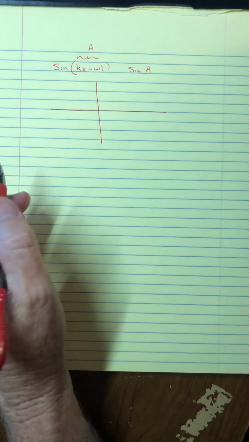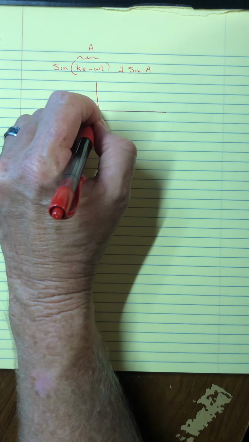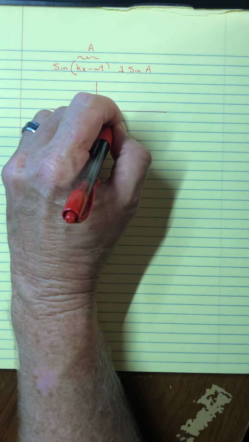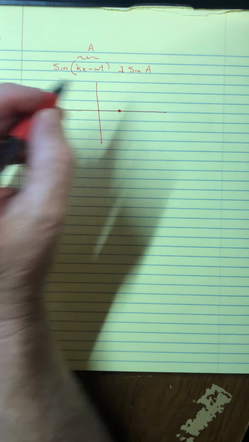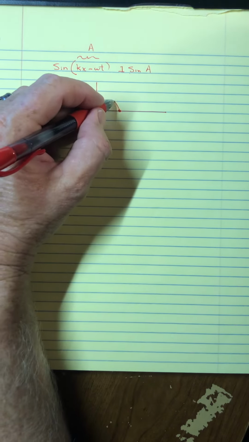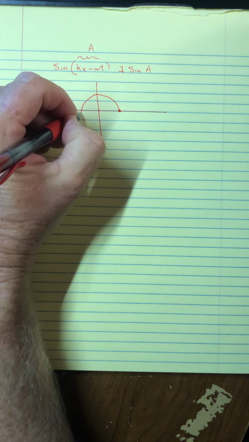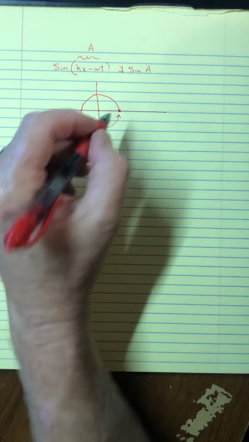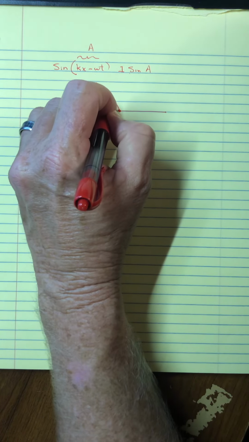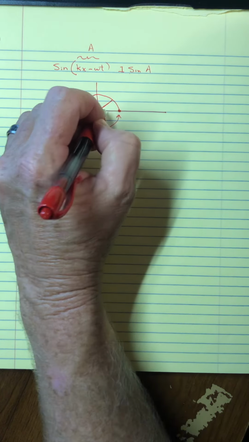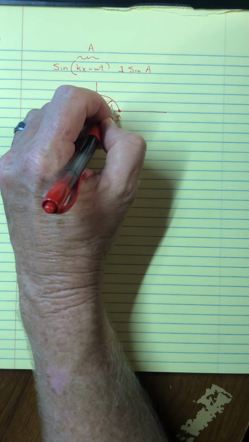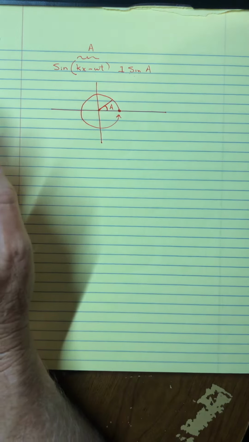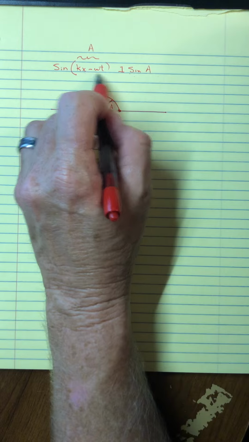Let me show you. So if I just had sine A, the amplitude in front would be 1, and so if I imagine going out 1 unit and then moving around a circle, where the distance I moved, and I want to be careful when I say the word distance, I really mean the angle I moved, is that A. And in this case, the A changes with space and time.